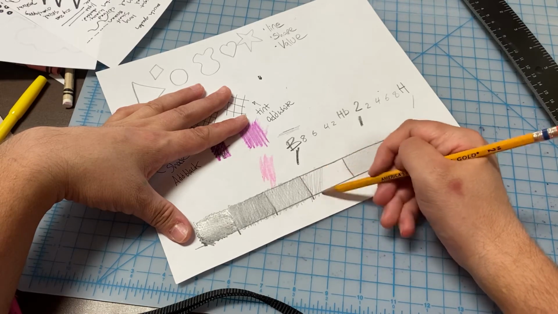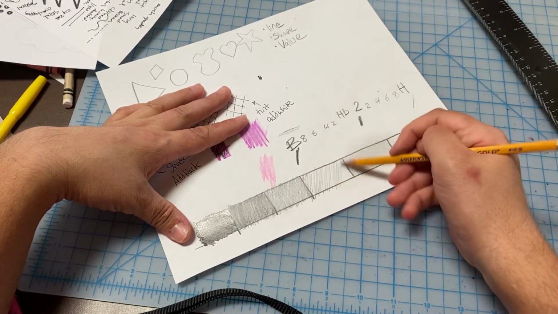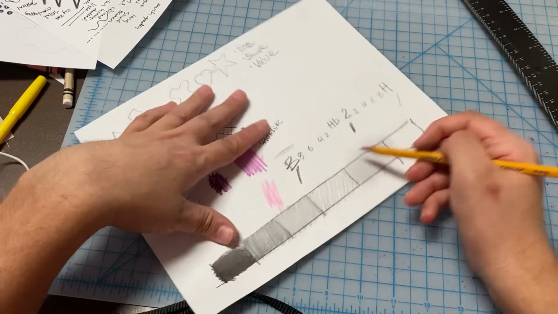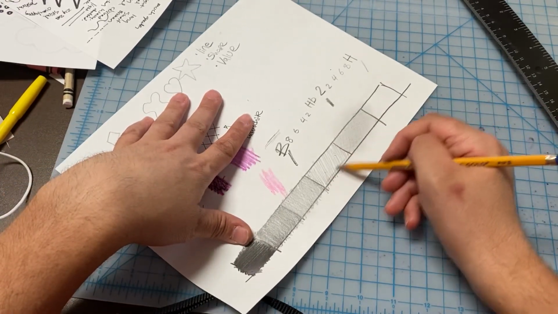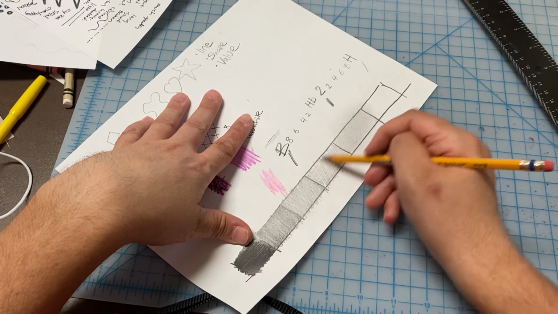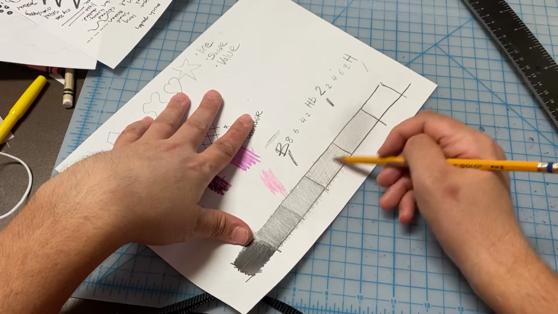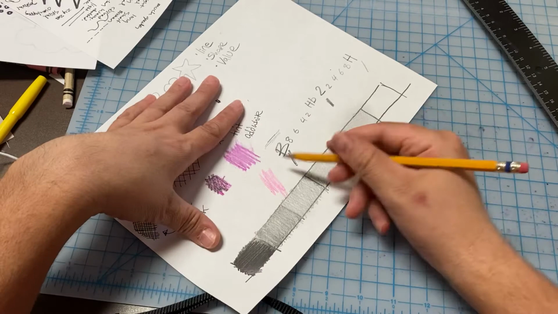If you hadn't figured that out, we need to be working with a pencil, guys. Mechanical pencil really doesn't work that well for this. If you have a mechanical pencil and that's all you got, see if you can find a number 2 somewhere.